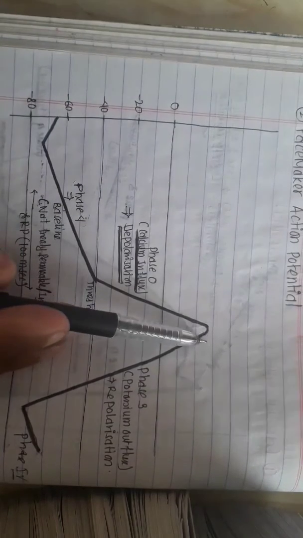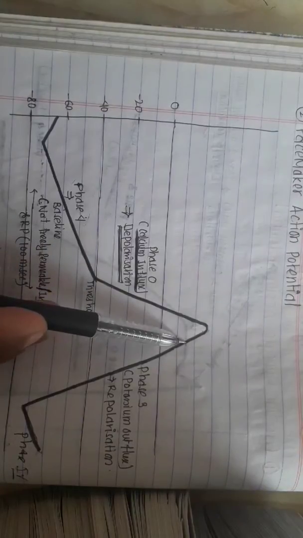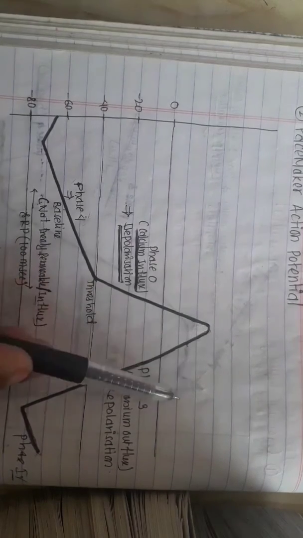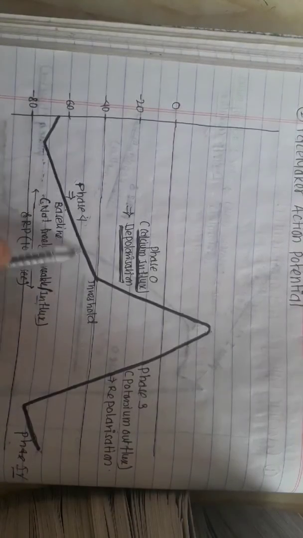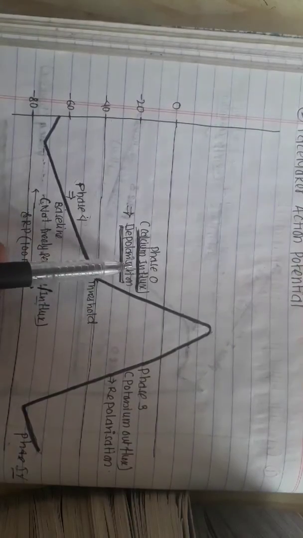The phase 0 is due to sodium ion influx in the cardiac myocyte, and in the pacemaker cell phase 4 is due to sodium ion influx, and phase 0 is due to calcium ion influx. This is the difference between the cardiac myocyte and the pacemaker cell. There is no phase 1 and phase 2, that is, there is no rapid repolarization phase or phase 1, and there is no plateau phase or phase 2. The phase 4 or baseline phase is also not at a baseline. Actually, it is constantly increasing towards the threshold potential, and the depolarization is calcium dependent, not sodium dependent.